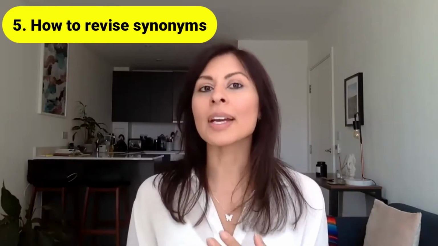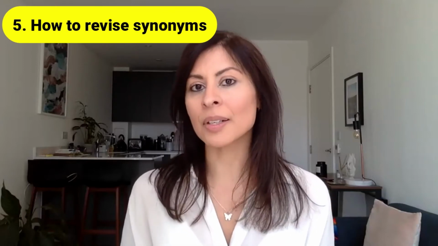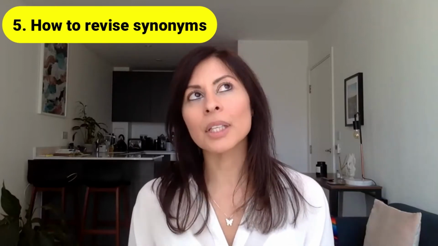The fifth thing is, how do we revise synonyms? Because as learners of languages, we're prone to repeating the same default words again and again. So you might keep saying me gusta or pienso que in Spanish or je pense in French. So to get a higher grade, you need to use a variety of words. And I have a technique that I call my synonym circles technique.